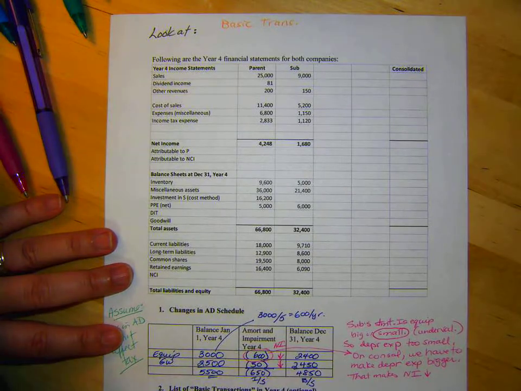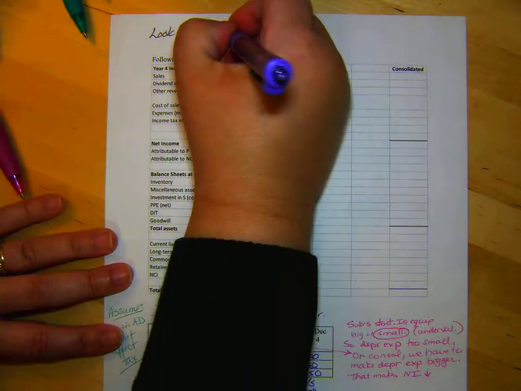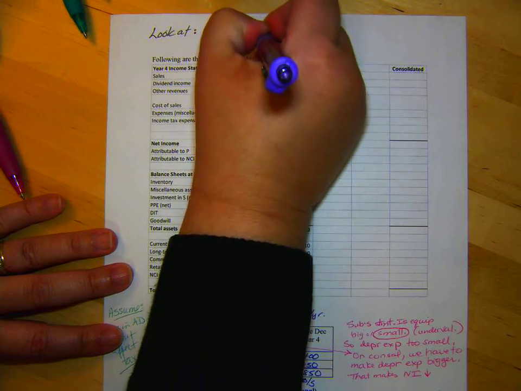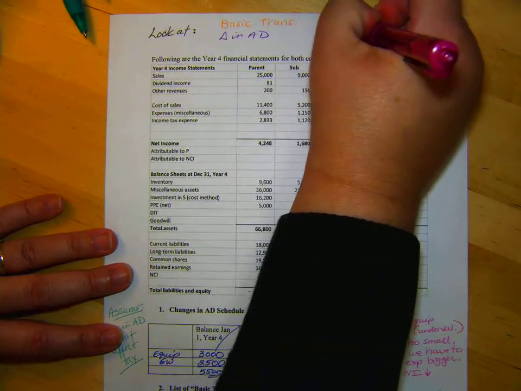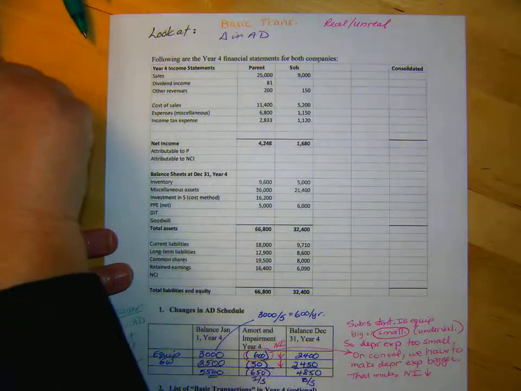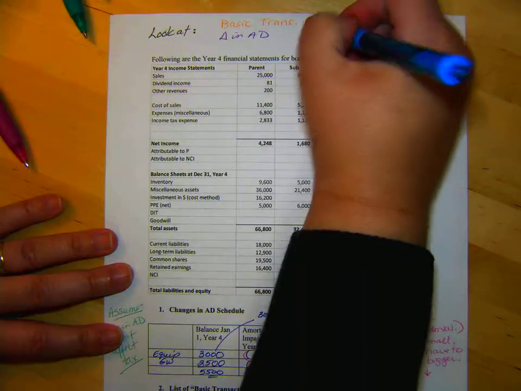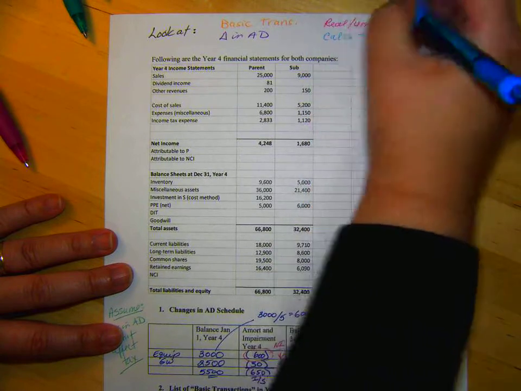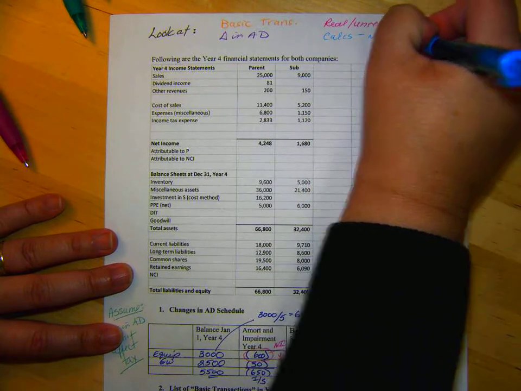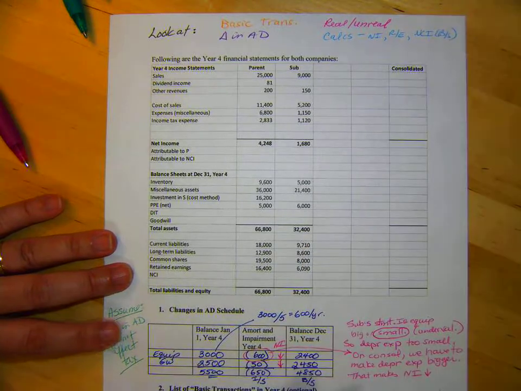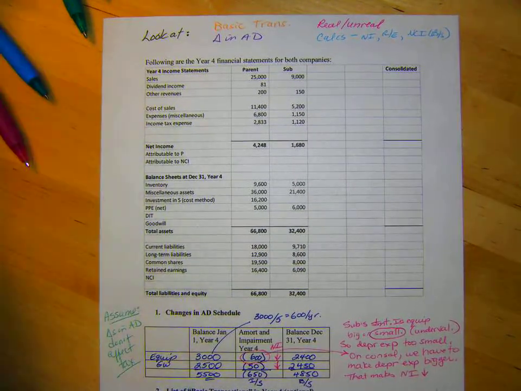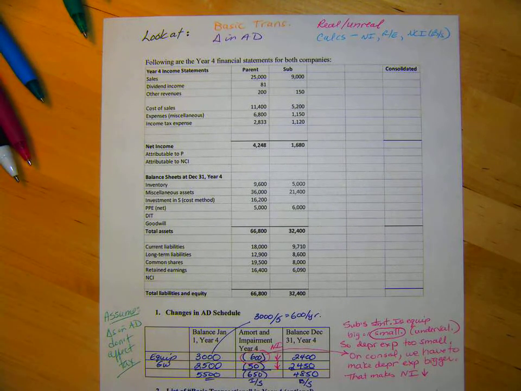Basic transactions, changes in AD, realized, unrealized, and then our calcs. Net income, retained earnings, NCI on the balance sheet. Let's start with the basic transactions.